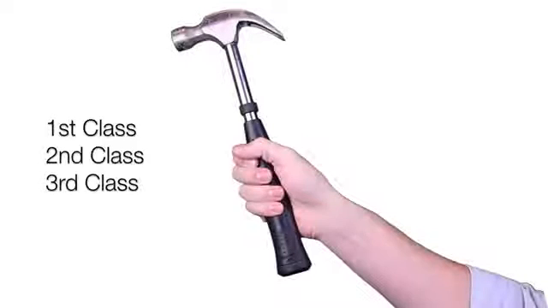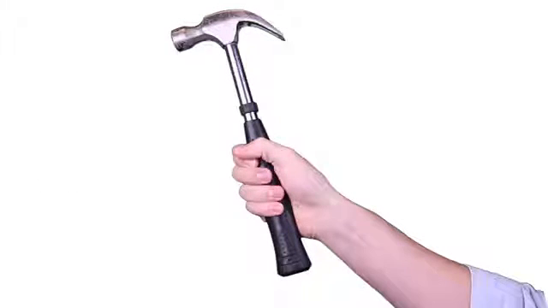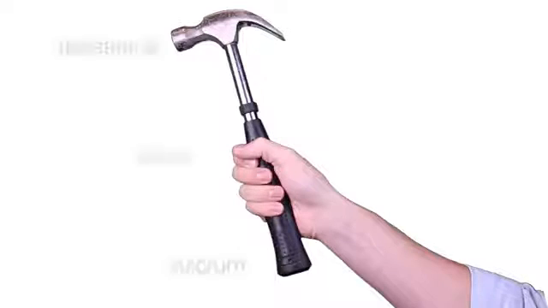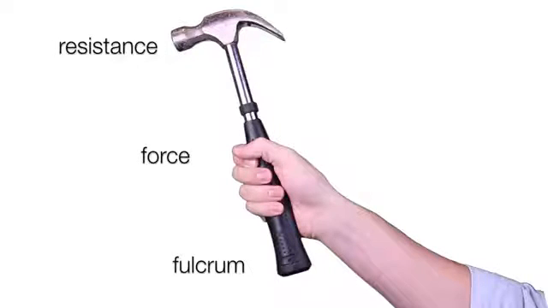Here's another image to identify. This is a third class lever. Look at where the force is applied. It's in between the fulcrum and the resistance. Like a baseball bat, this is a third class lever.